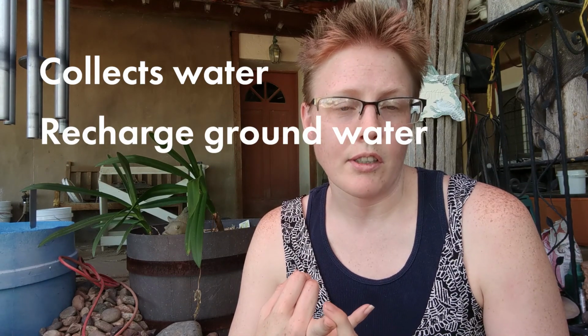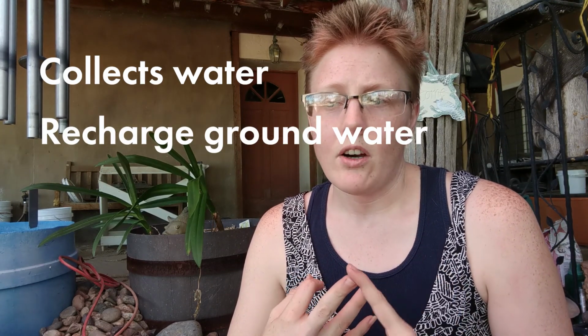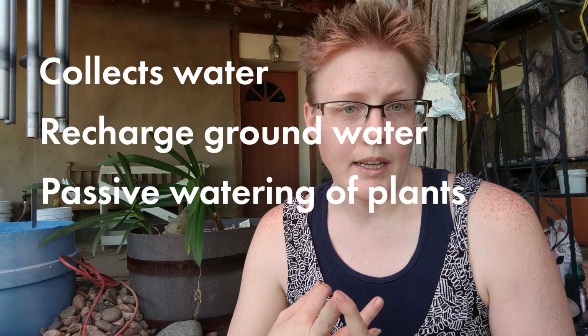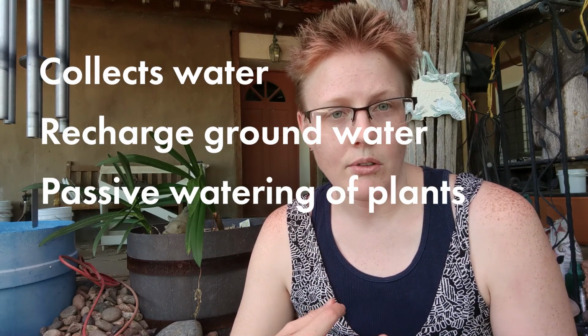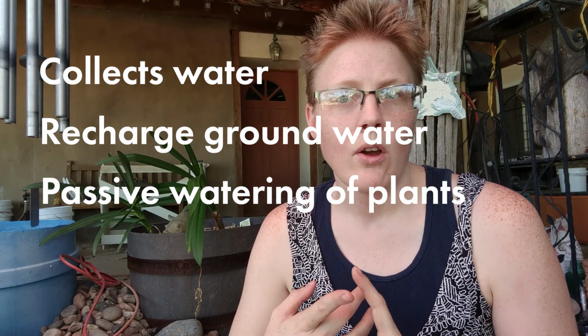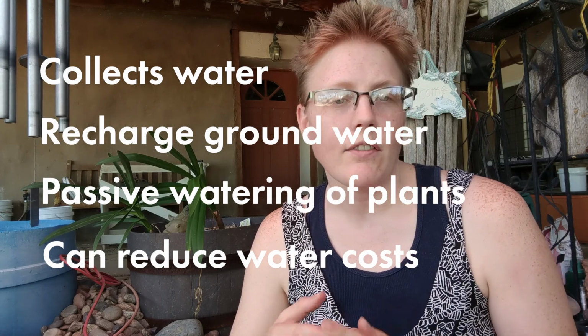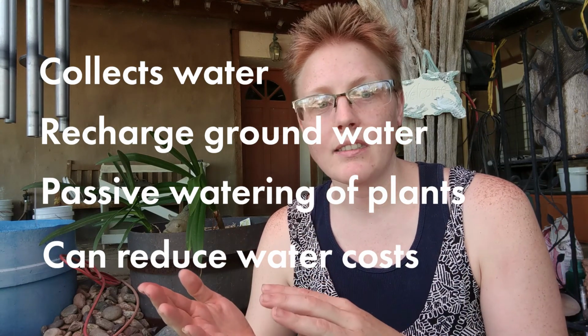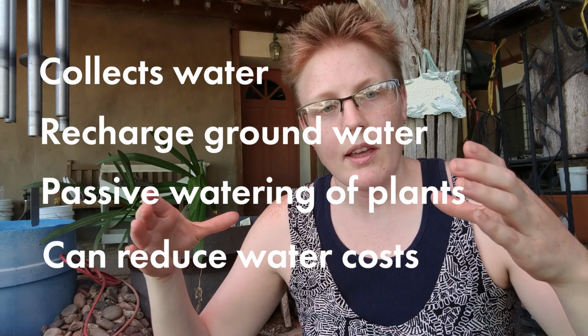It collects water, it helps to recharge the water in the ground that you live on. It also helps to water your plants because it is recharging the ground that you live on. It does waste less water because if you put your plants close to your basins, you can just water in that little hole and have it water all of your plants, instead of trying to get the water to stay put while it's rolling down the slope away from the plant that you're trying to water.